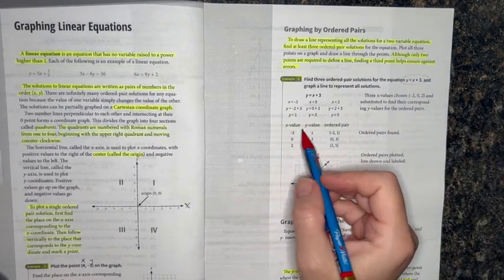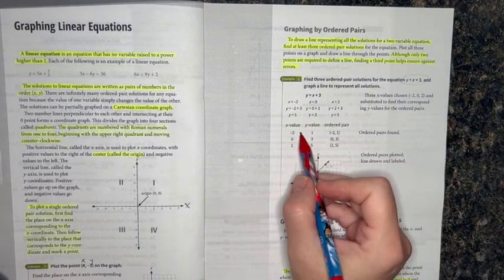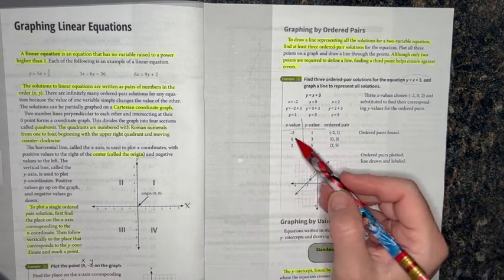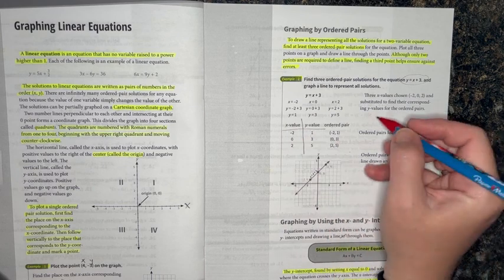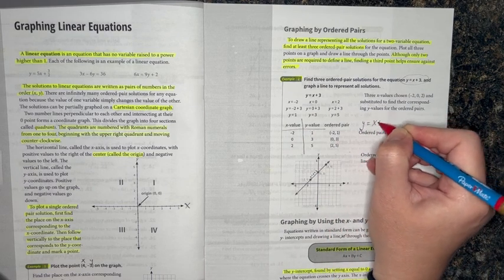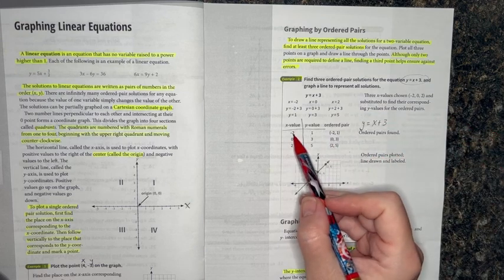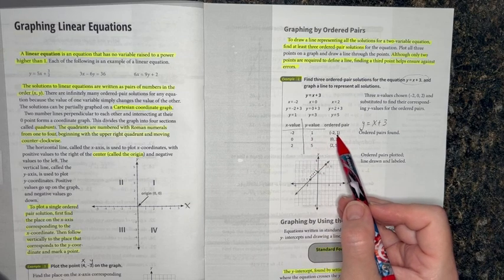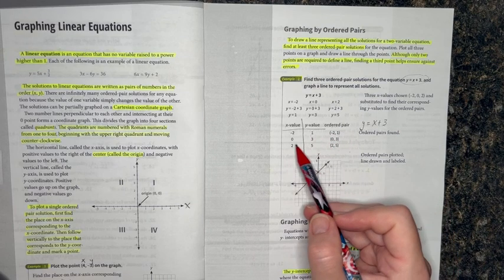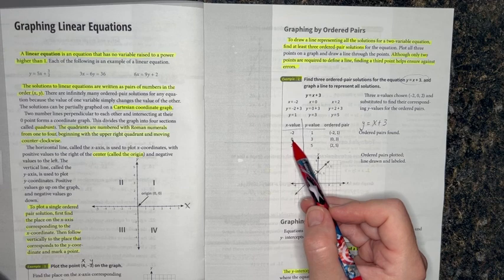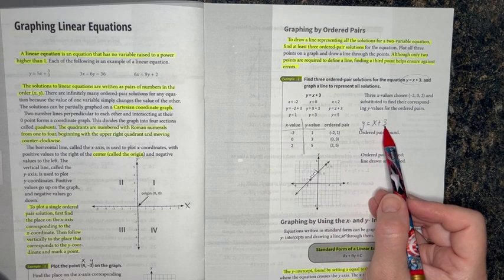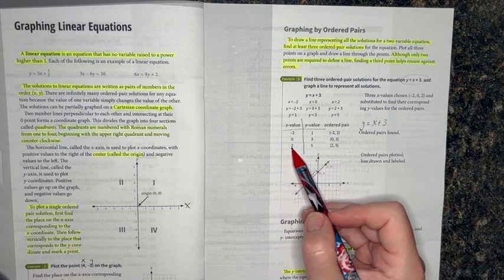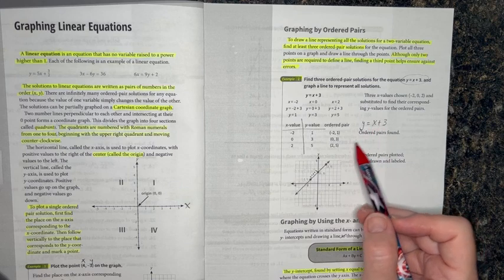I like to set mine up, and they kind of did it this way, in an XY chart, okay? If my x is a -2, in the equation y equals x plus 3, so -2 plus 3 tells me my y is a 1. That is the ordered pair, -2, 1. If my x is 0, we're just substituting values in. 0 plus 3 tells me my y is 3. So the point is 0, 3. If my x is 2, 2 plus 3 is 5.